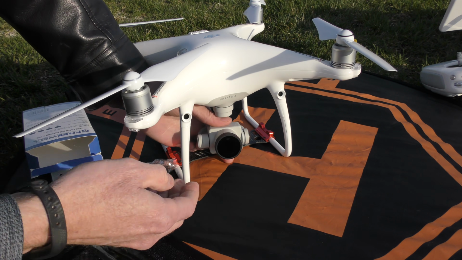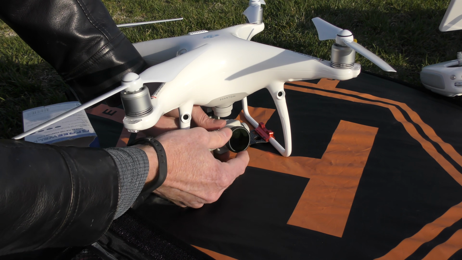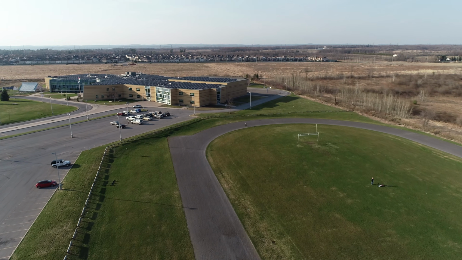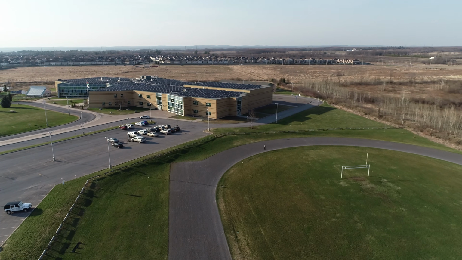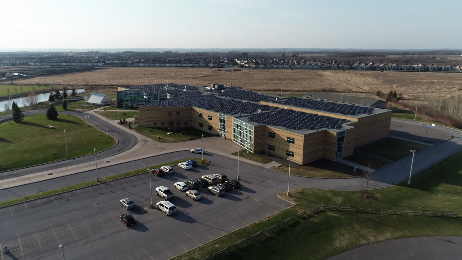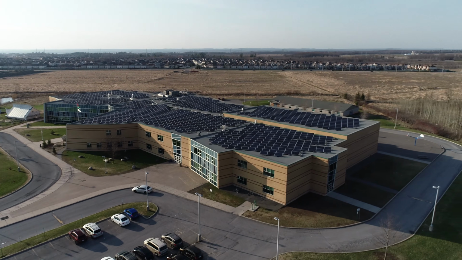Now the thing with a polarized filter, you have to spin the filter and try to get it just as you want it. Now we're flying up to the same parking lot. Have a look at the cars. There is no glare on the cars or the school or the posts. The circular polarized filter adjusted for this.